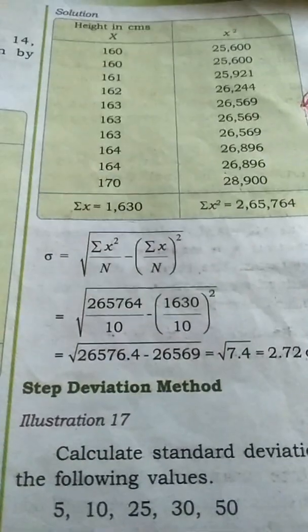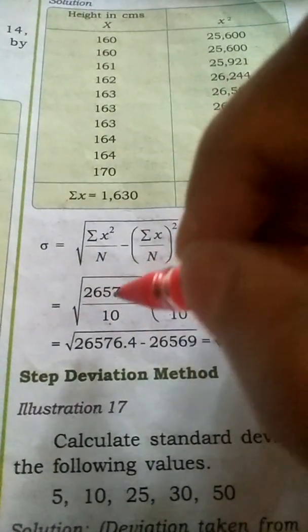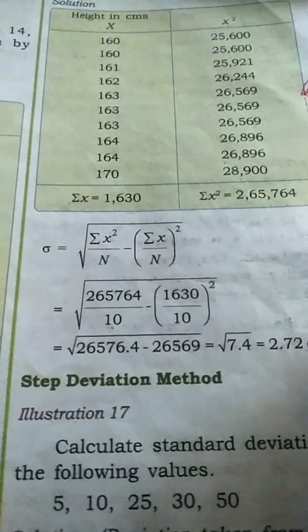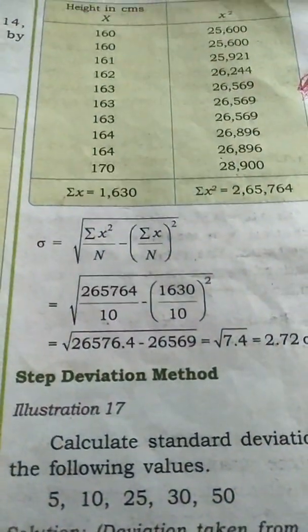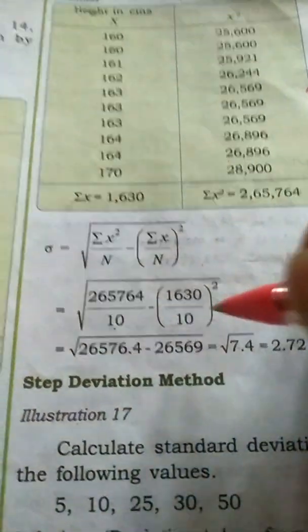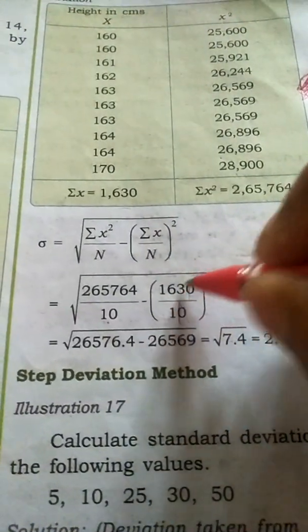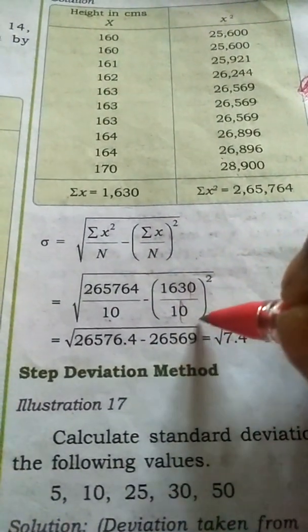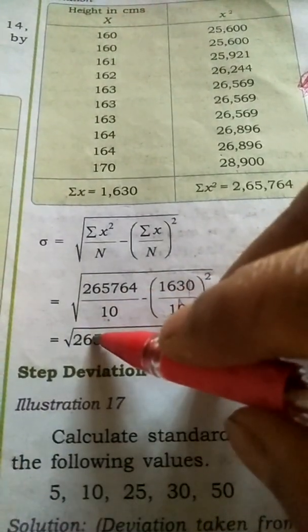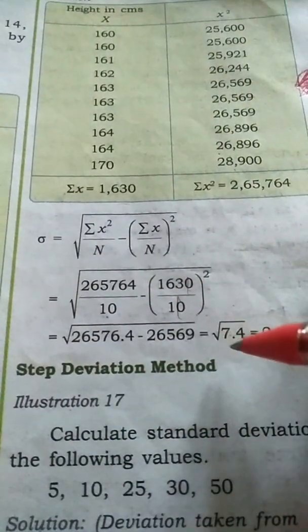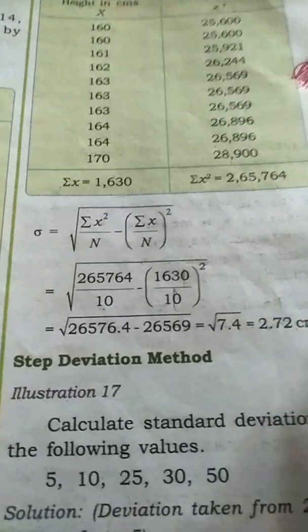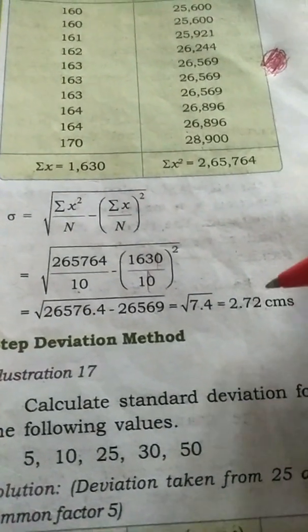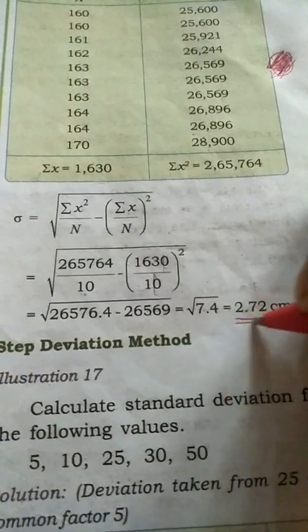That means here you will get 26,576.4 minus here, 160 square, 26,569. Here the 0 cancels. When you subtract these values, you will get square root of 7.4. What is the value here? That is 2.72 centimeter, which is your standard deviation.